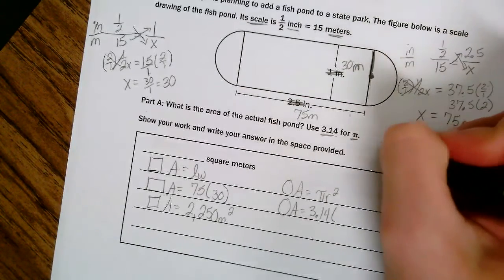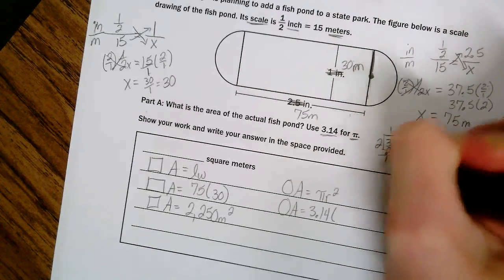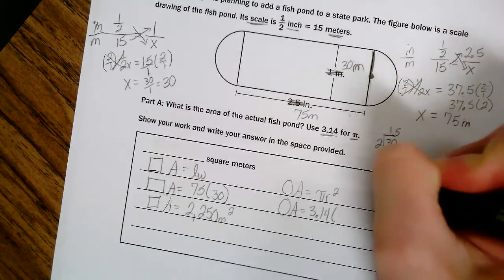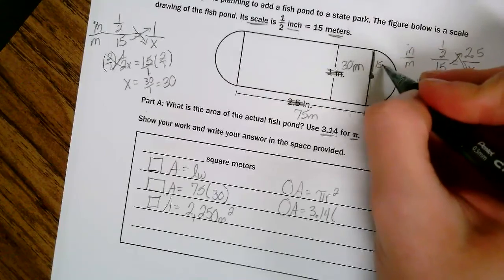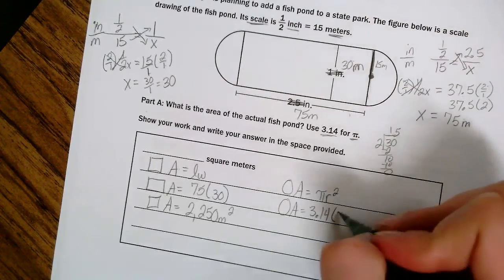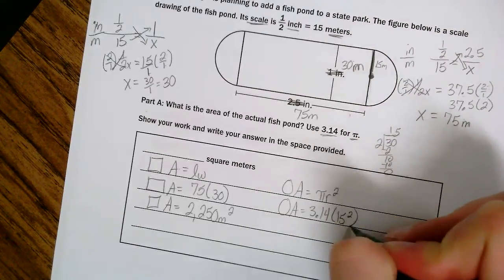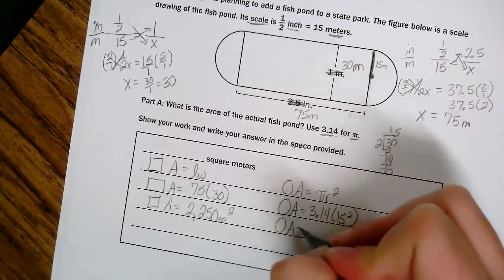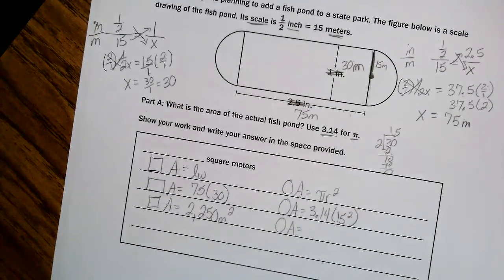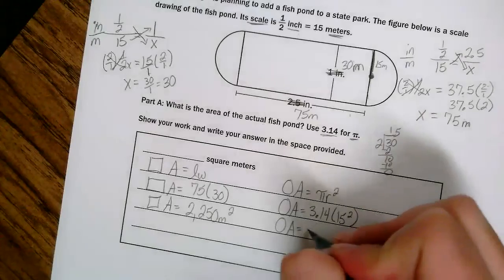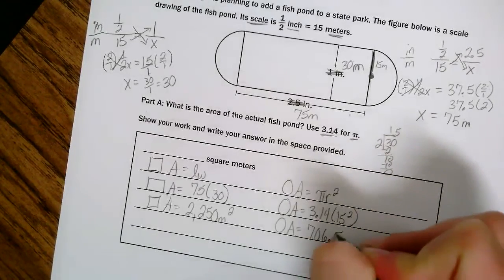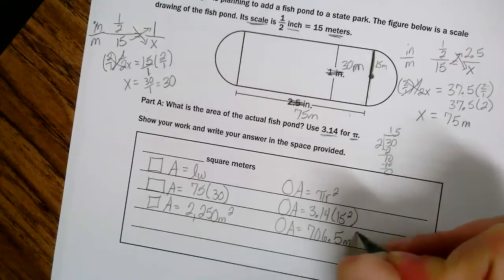So to find half of it, I'll take 30 and divide it by 2, and that gives me 15. So my radius is going to be 15 meters. So I've got 3.14 times 15 squared, which gives me 706 5/10 meters squared.